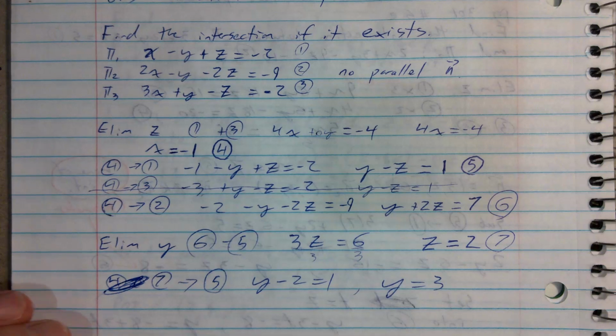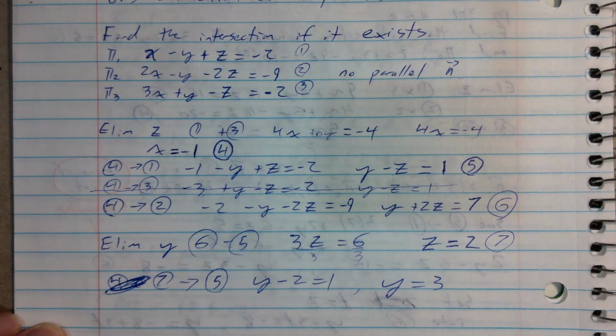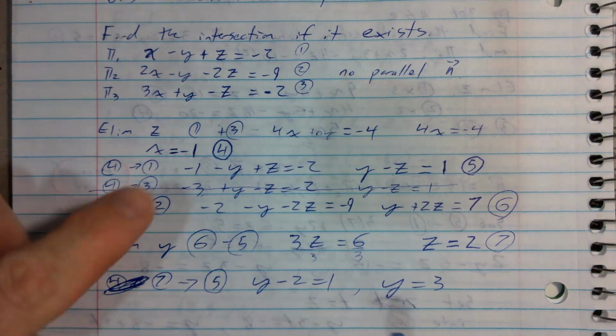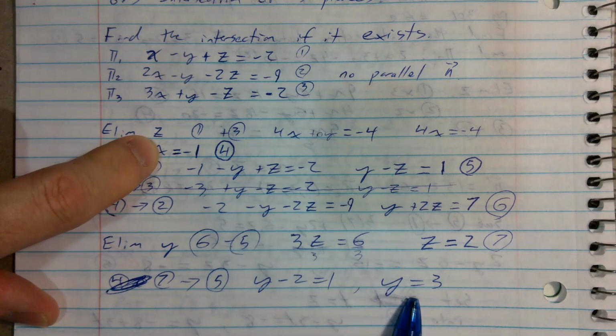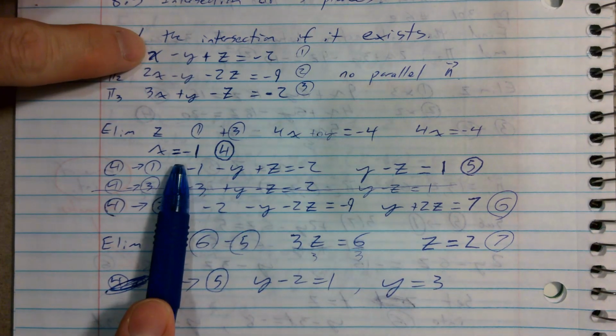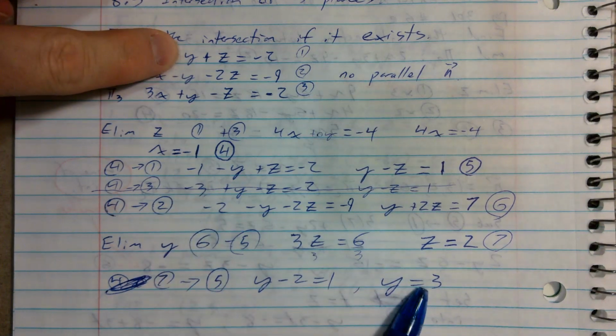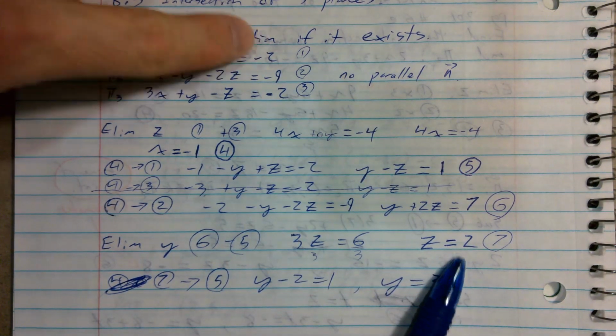I would understand if you'd be a little bit nervous because maybe it felt like we didn't do as much elimination as the example in class. So your options here are you could test this solution to see if it satisfies all equations. Let's try it out, see how we do by hand. Negative 1 minus 3, that's negative 4, plus 2 would be negative 2.